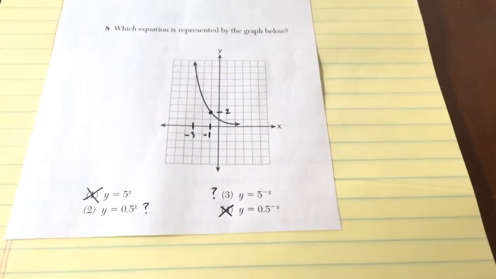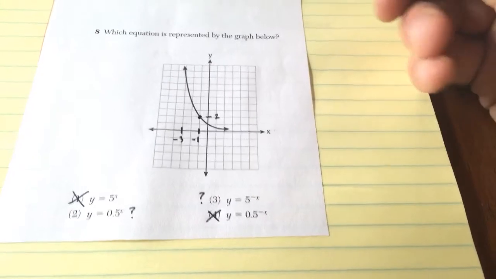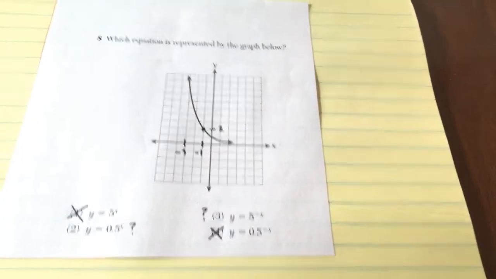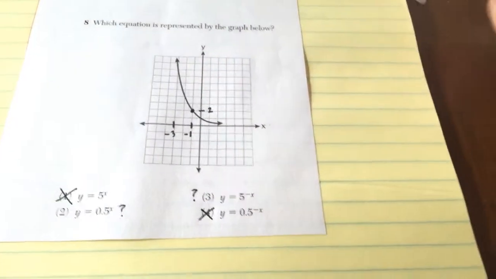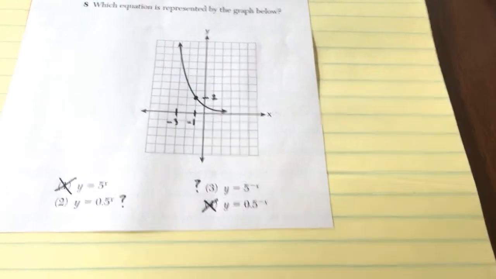For number 8, I simply put in all 4 of these equations in my calculator and graphed it to see which one it was. I could eliminate 1 and 4 because 1 and 4 go the other way. Now I'm stuck between 2 and 3, so I'm going to look at my calculator.